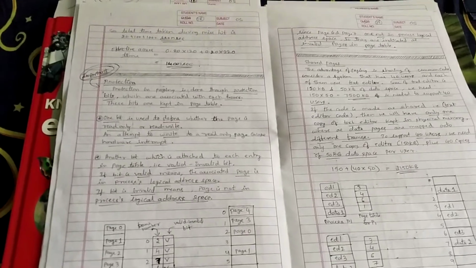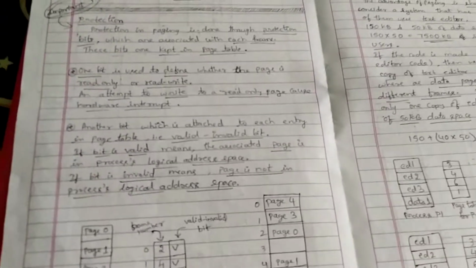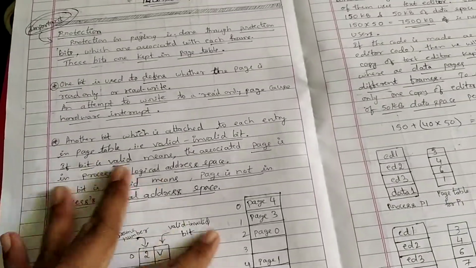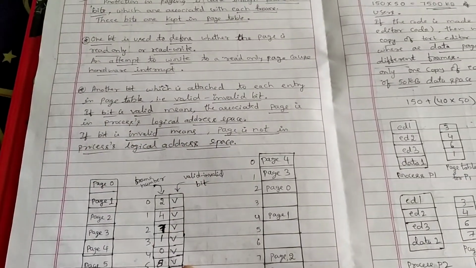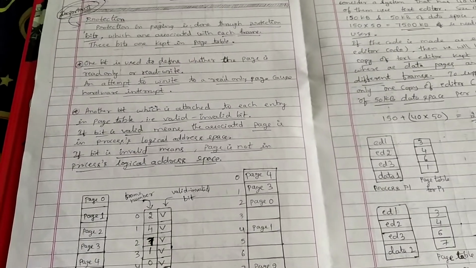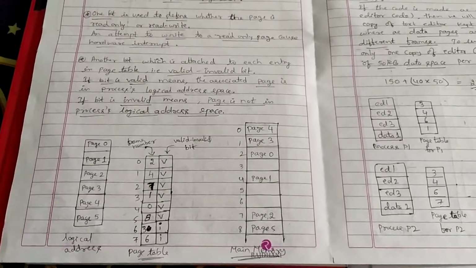So the next concept is about protection. In protection of memory, we are using some important additional bits in our page table.